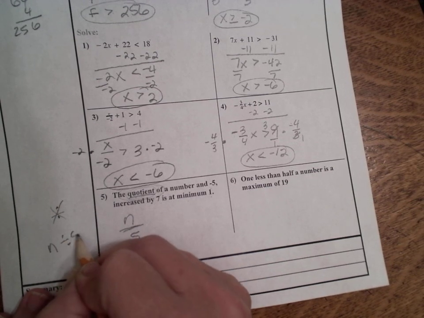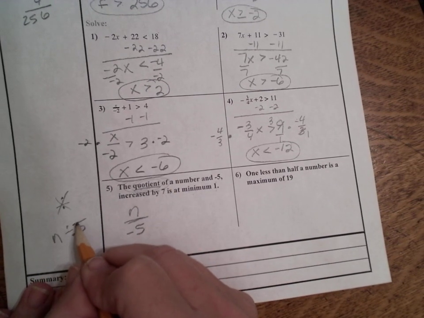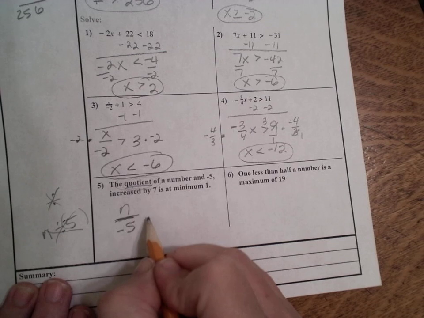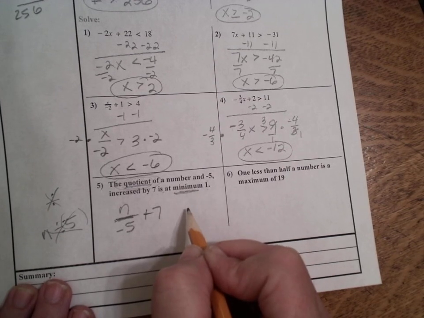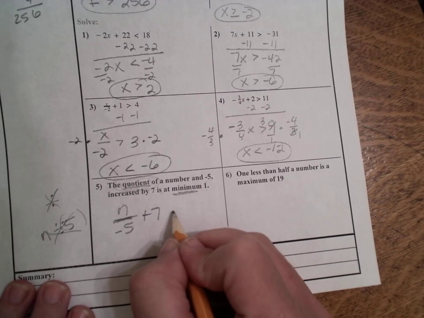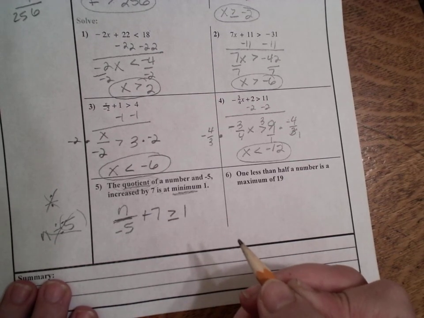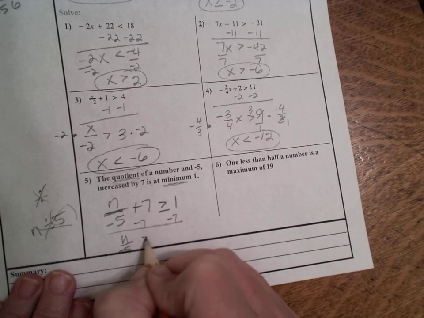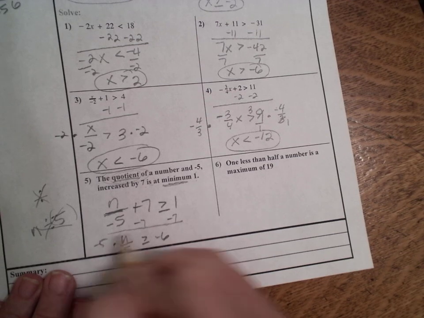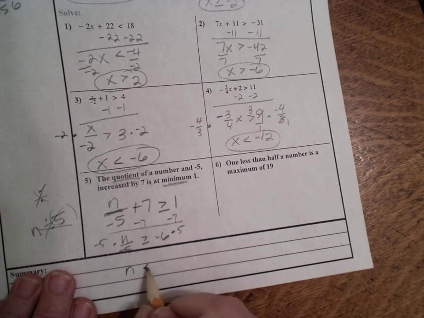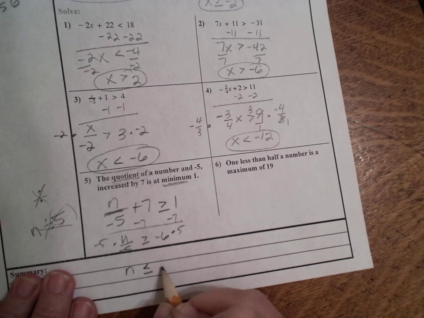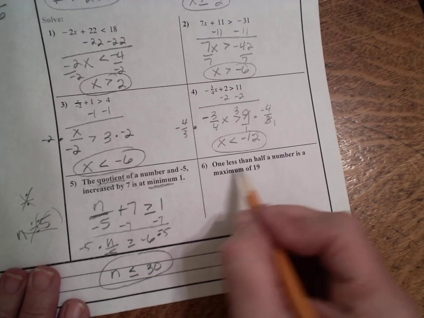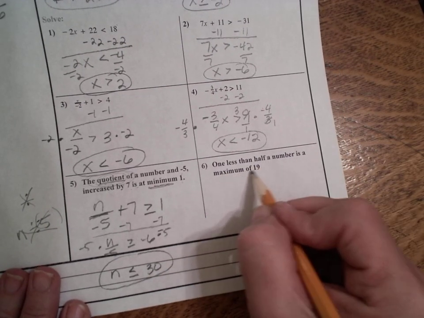Please do not do this. Okay, it's not negative 5. Okay, so that's a little harder to do. So I would use a fraction bar. Increased by 7 is at minimum 1. So at minimum, that means it has to be greater than or equal to 1. Okay, then you're going to solve. So subtract 7, and n divided by negative 5 is greater than or equal to negative 6. Multiply by negative 5. I'm running out of room here. Flip your sign, and n is going to be less than or equal to 30.